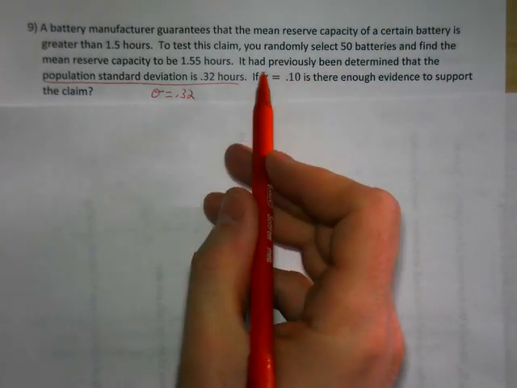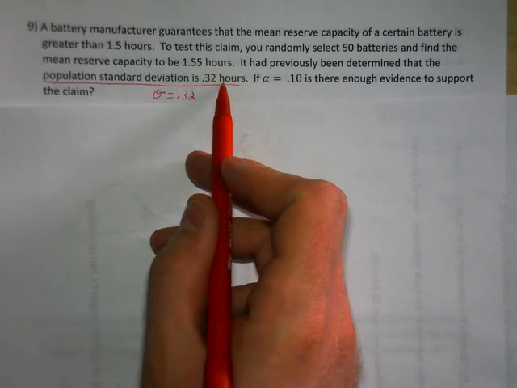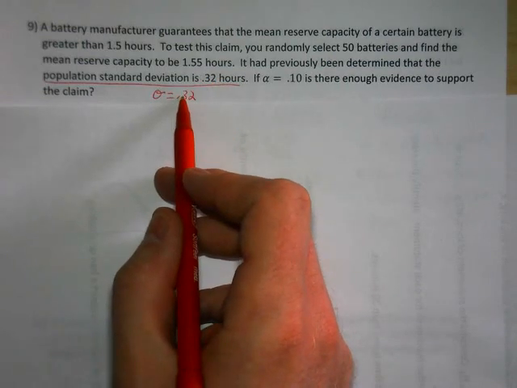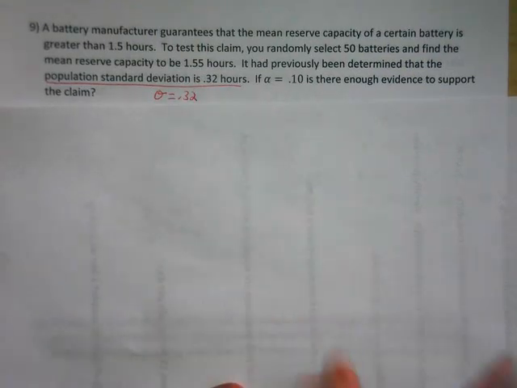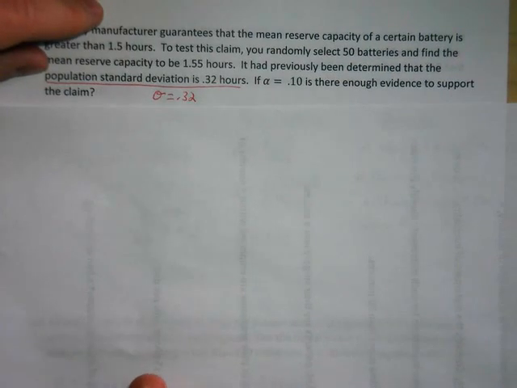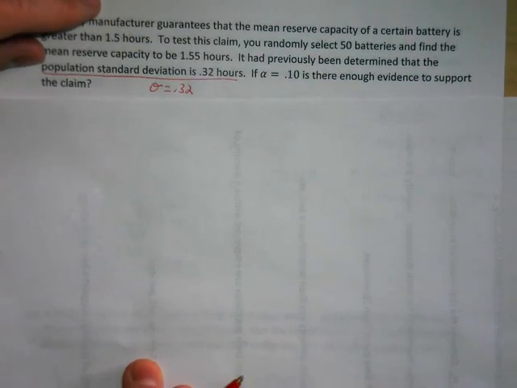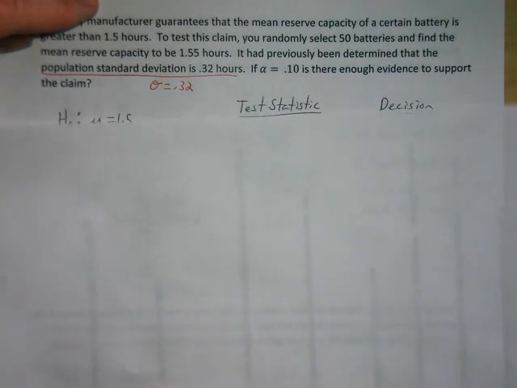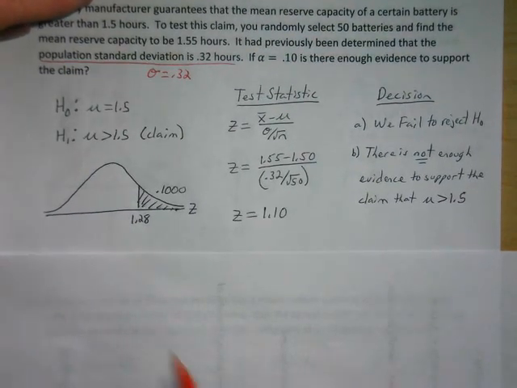Okay, notice here they told you it was previously determined that the population standard deviation was 0.32, so that means that sigma is 0.32. So what does that tell us? The significance of that is we're going to use Z because we're given sigma. Okay, and I'm just going to show you the answer here because for the sake of time, I think you can work your way through that. And I'll make a few notes about this as we go on.